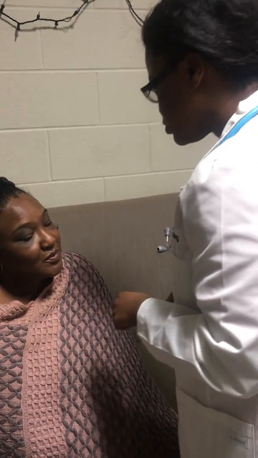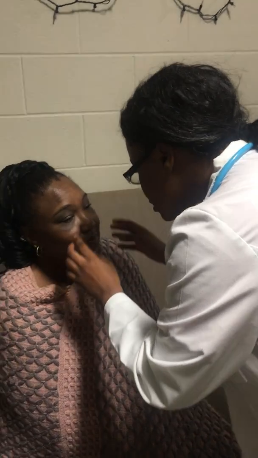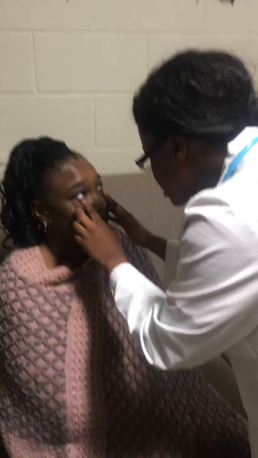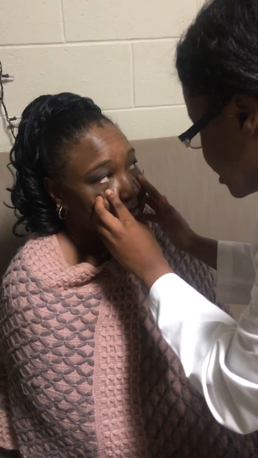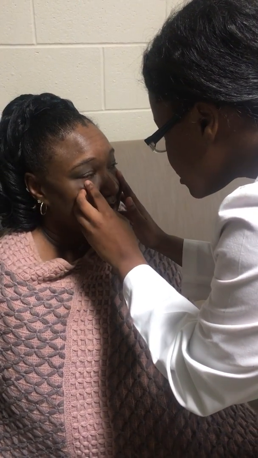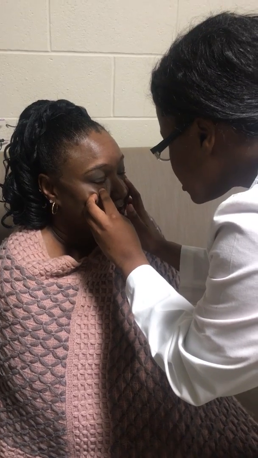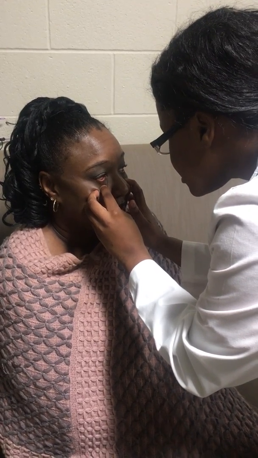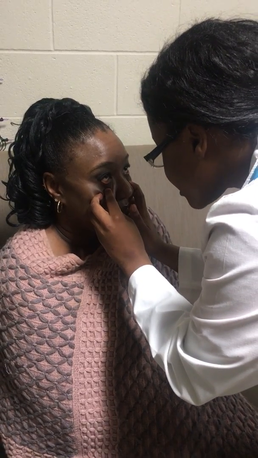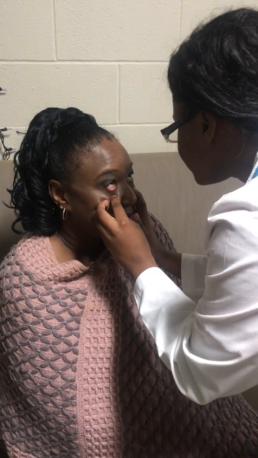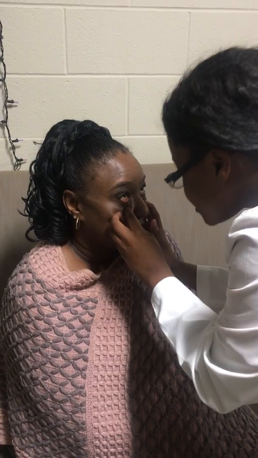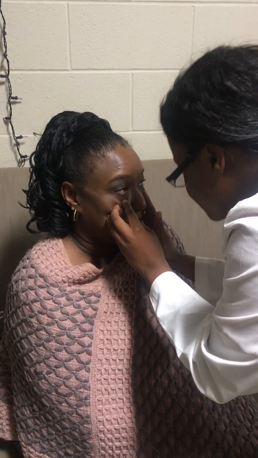So first we're going to pull down the eyelids, and her sclera is white. You can stop blinking. Alright, just look up, and her conjunctiva is pink. Oops, sorry about that.